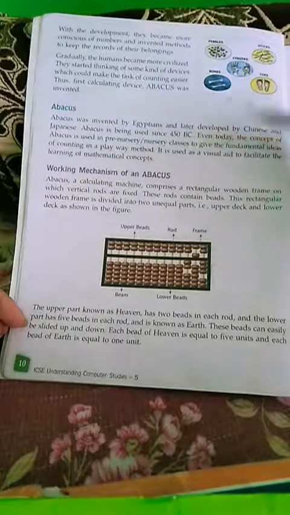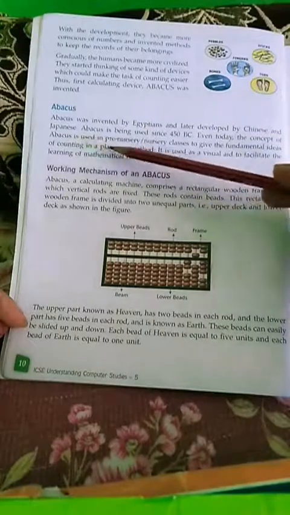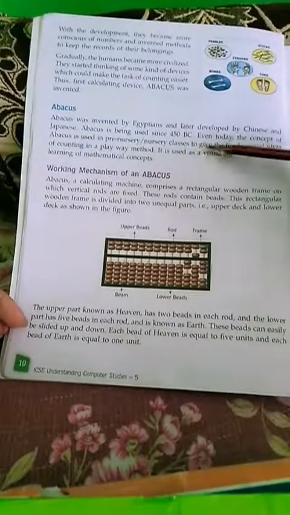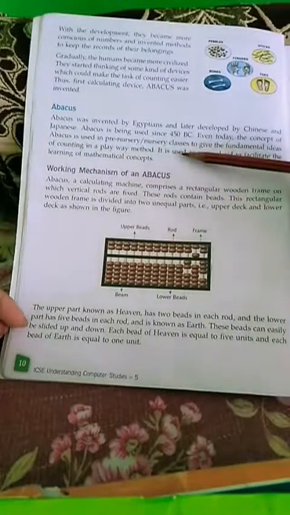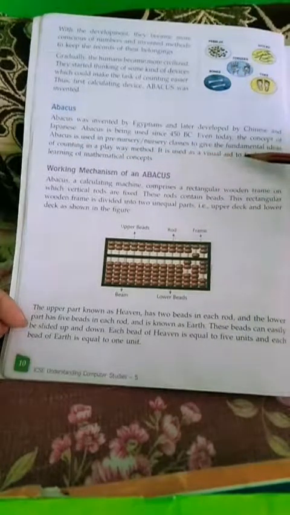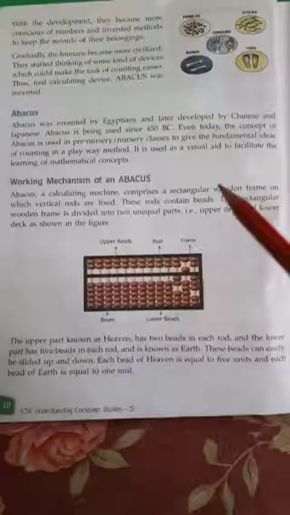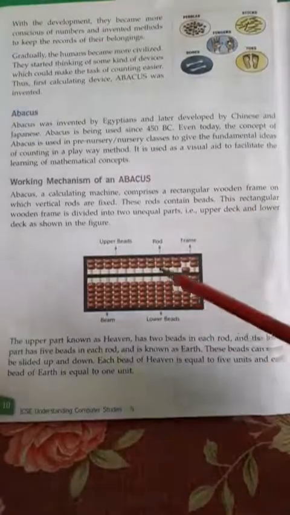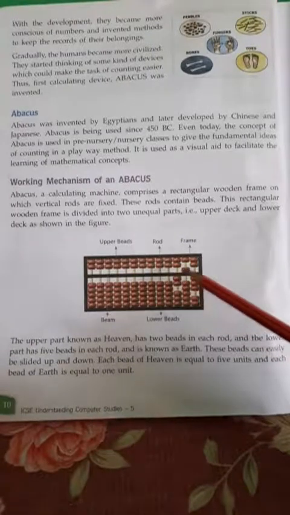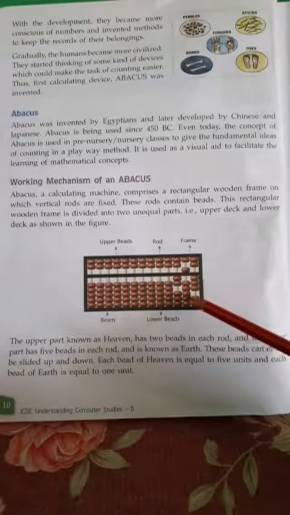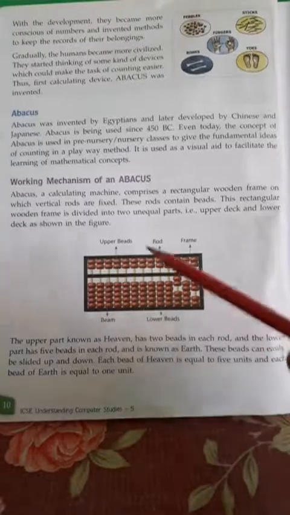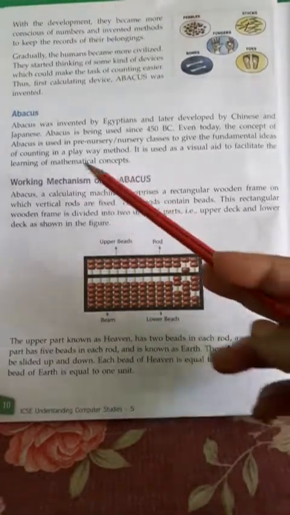Even today, the concept of the abacus is used in pre-nursery and nursery classes to give fundamental ideas of counting in a playway method. It is used as a visual aid to start the learning of mathematical concepts. Now children, here you can see a picture given in your book. This device is known as the abacus. Now let us study the working mechanism of an abacus.